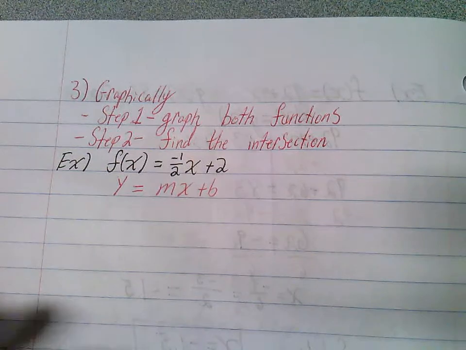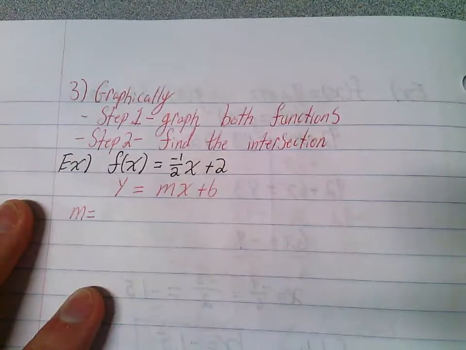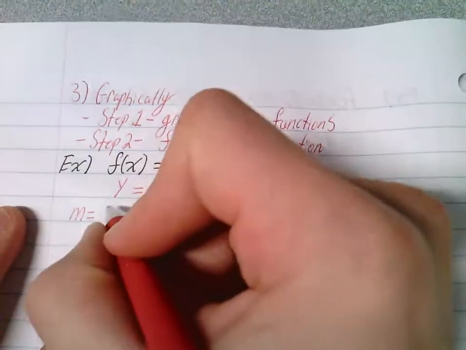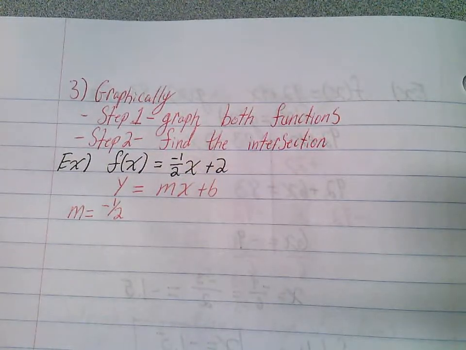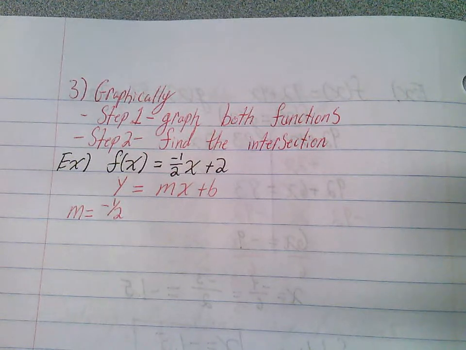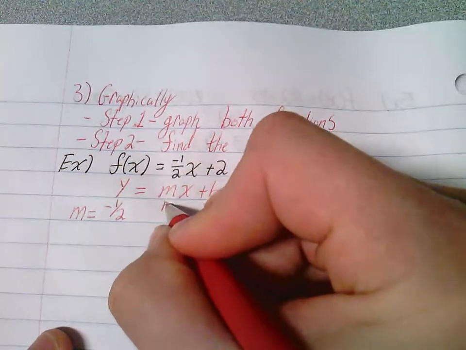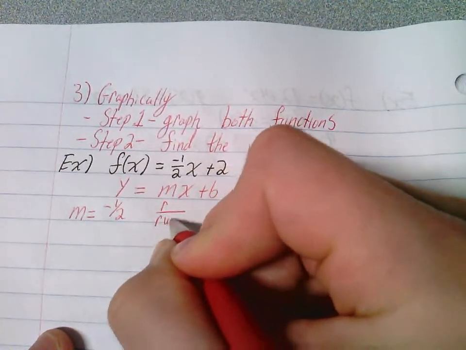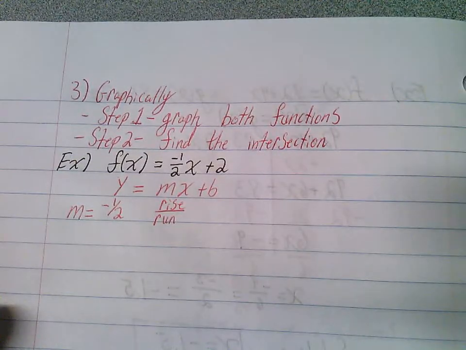What is our slope here? Negative 1/2. Good, so our slope is negative 1/2. And slope is, this is our kind of call and response here, slope is rise over run. Good. So we'll use the slope to help graph.